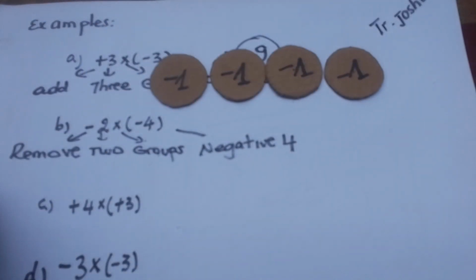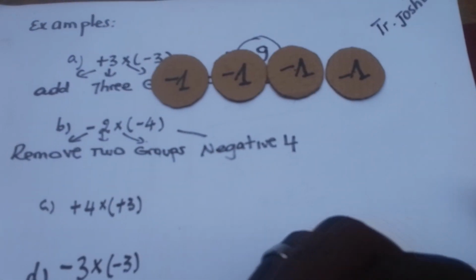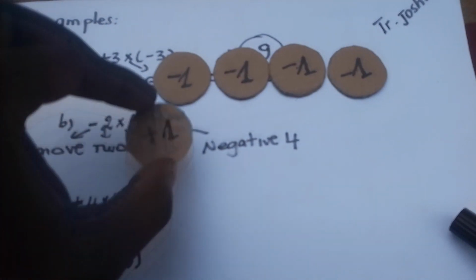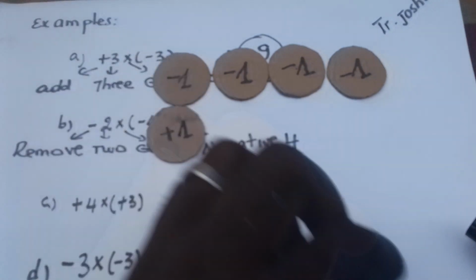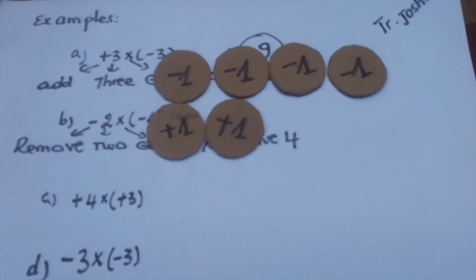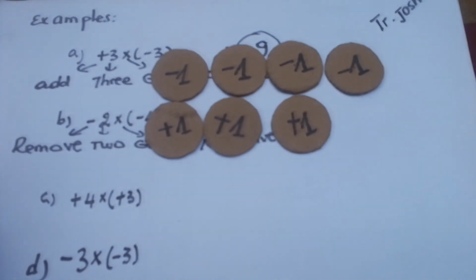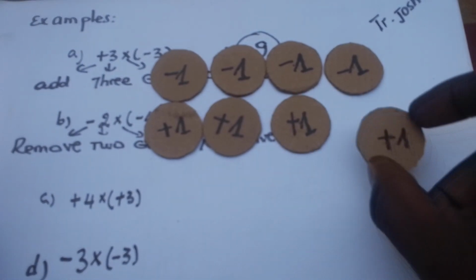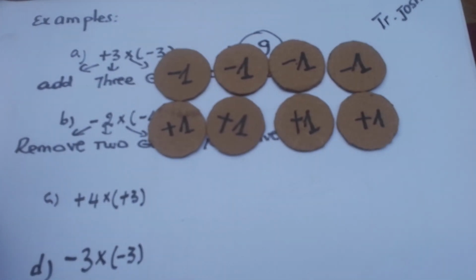If I have one group of negative 4, it is going to be removed from 0. That's why I have to use 0 pairs. Then this is one group of negative 4.